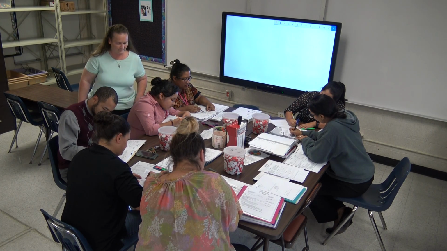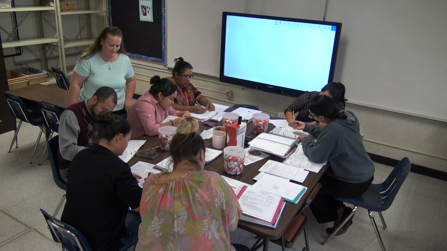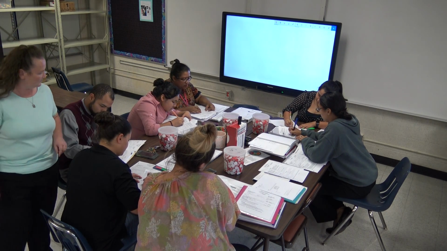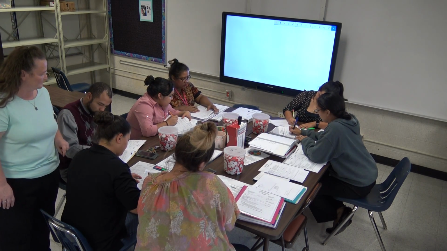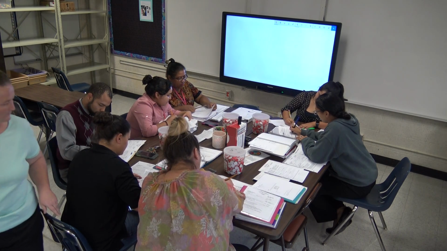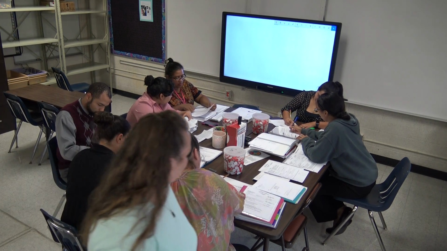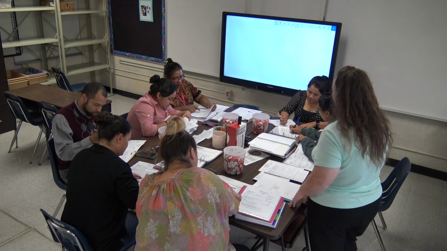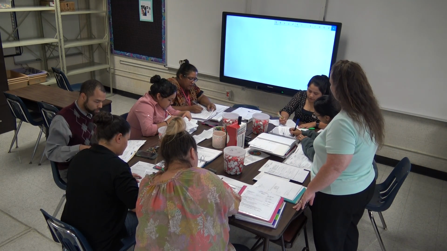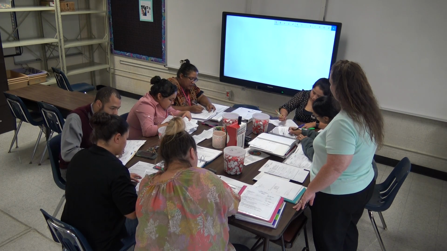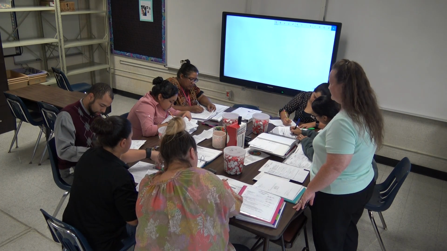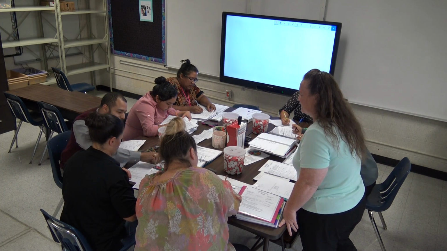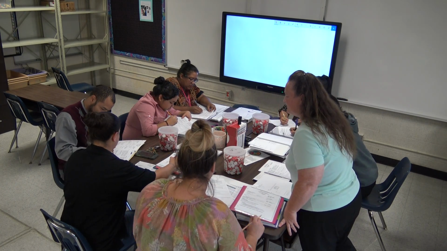Okay, connect, and we're representing integer operations, right? With concrete models, right? Yeah. What model? With concrete models. And then connect.